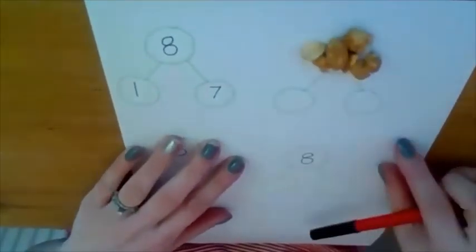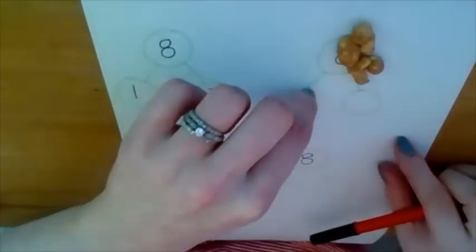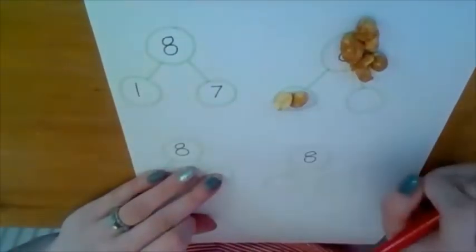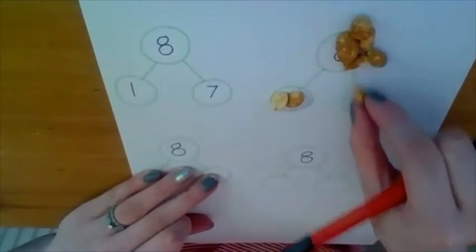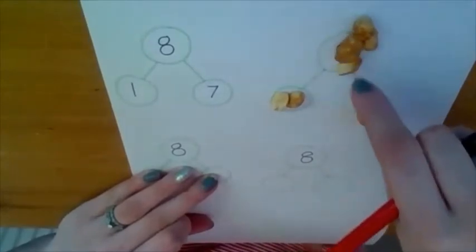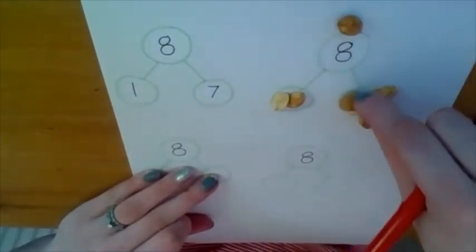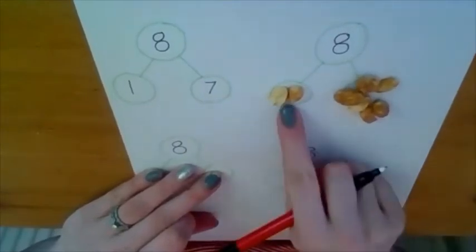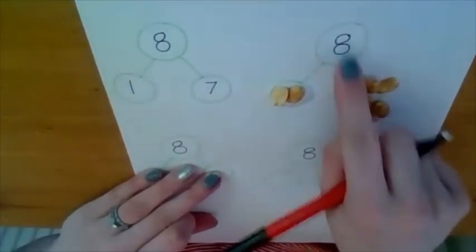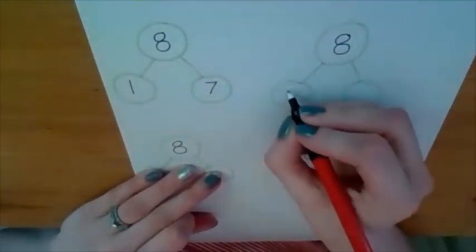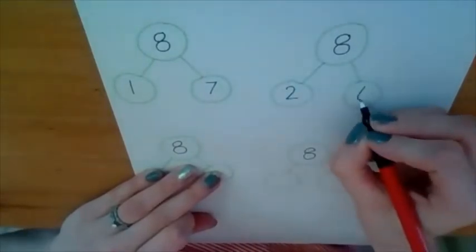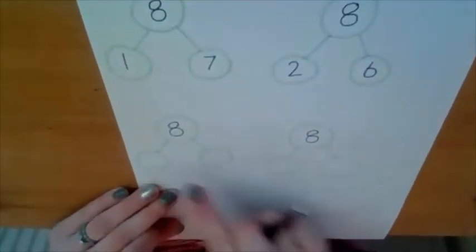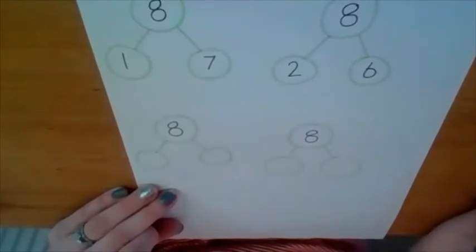Let's try again over here. This time I'm going to move 2 down here. So 2, and then what's my other part? 1, 2, 3, 4, 5, 6. So 2 and 6 make 8. Let's write that down before I forget. 2 and 6. So you can keep going until you've found all of the ways you can make the number that you've chosen.